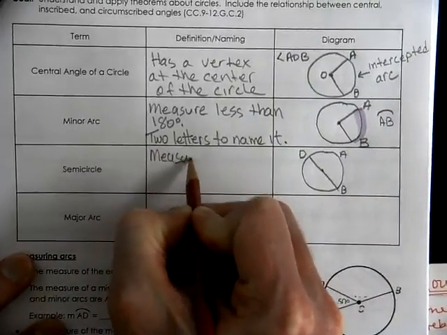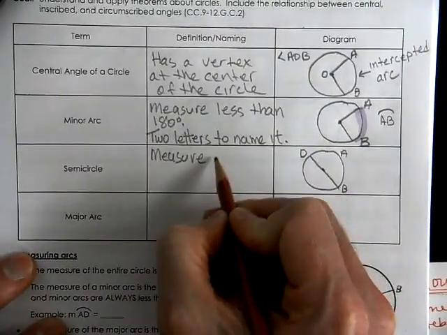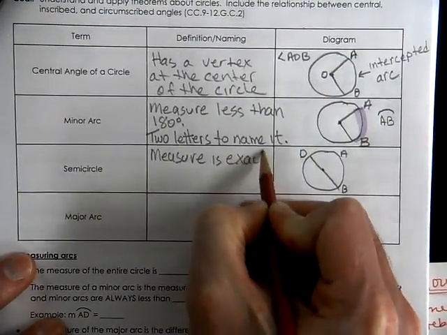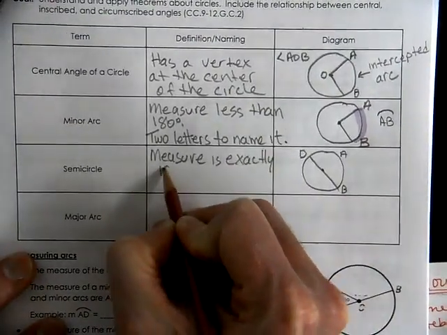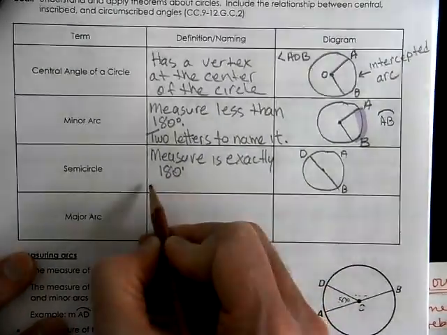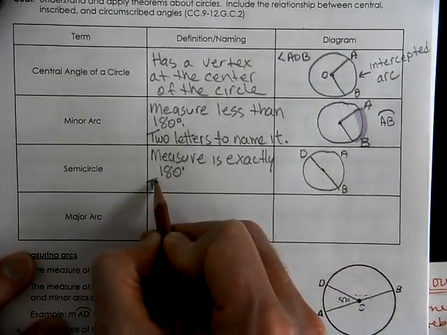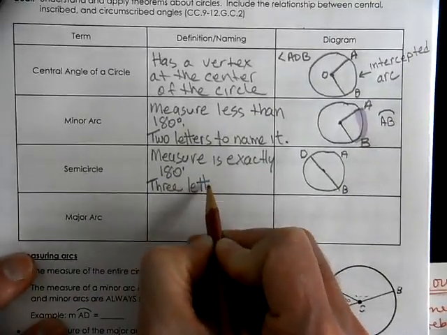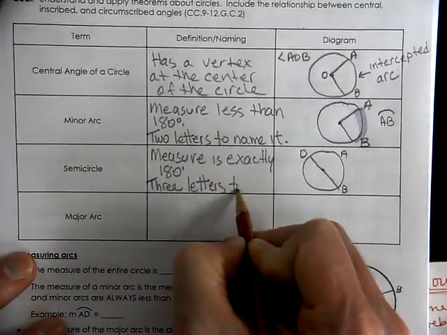So its measure is exactly 180 degrees. Three letters to name it.